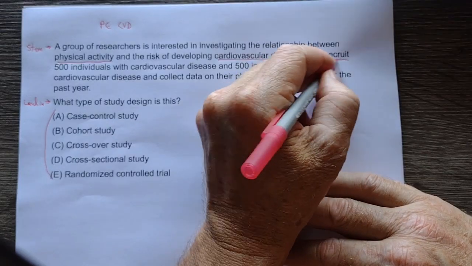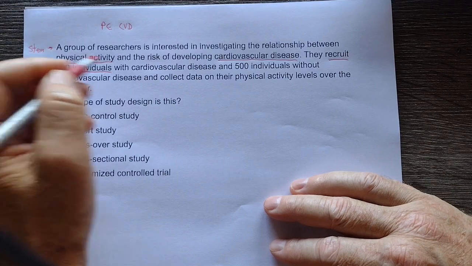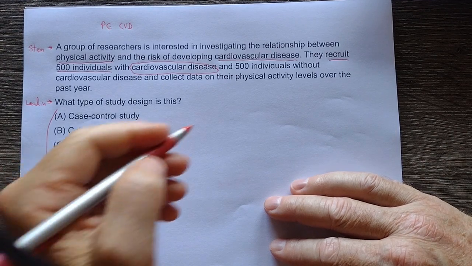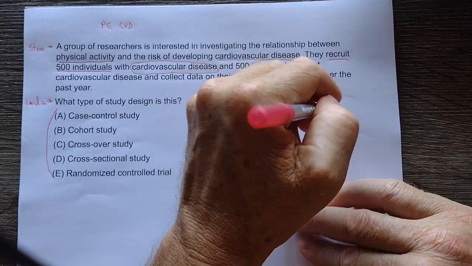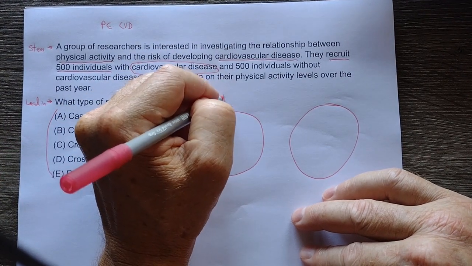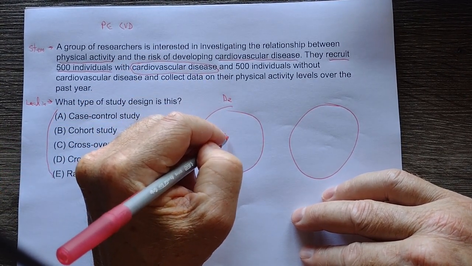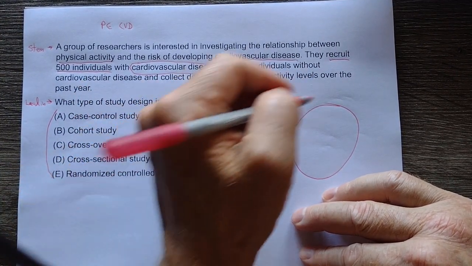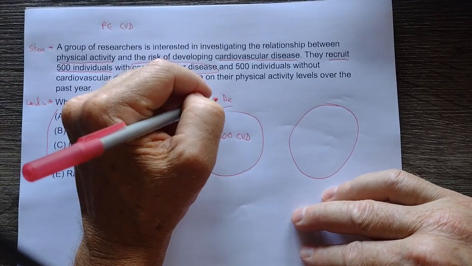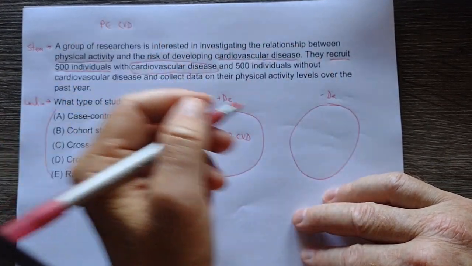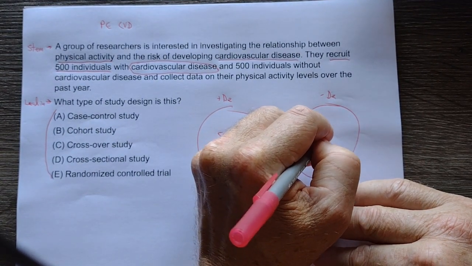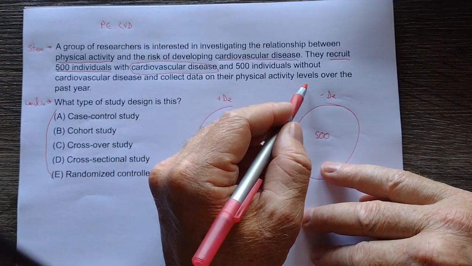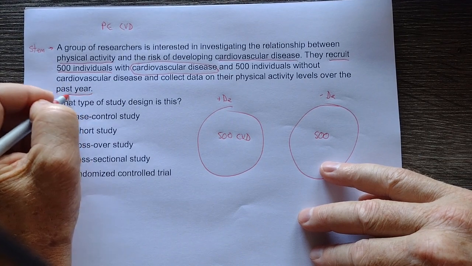They recruit 500 individuals with cardiovascular disease, so they already have the disease, so that's interesting. So then there's going to be two groups here, right? So this is the disease, and there's 500 of them with CVD, and 500 individuals without CVD. So this is plus disease, this is minus disease. And so this is 500 with no CVD. And then we collect data on their physical activity levels over the past year.